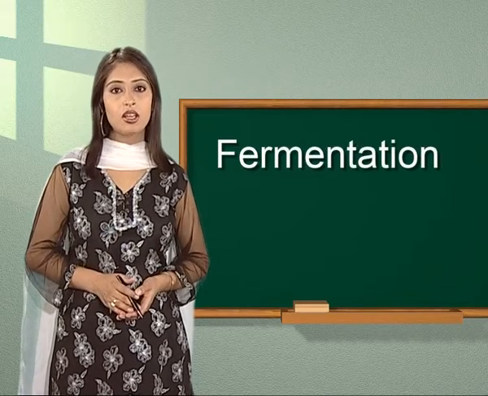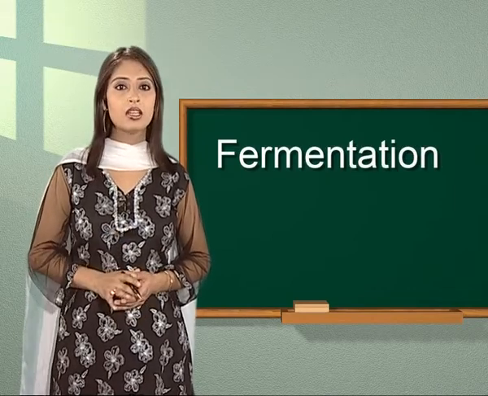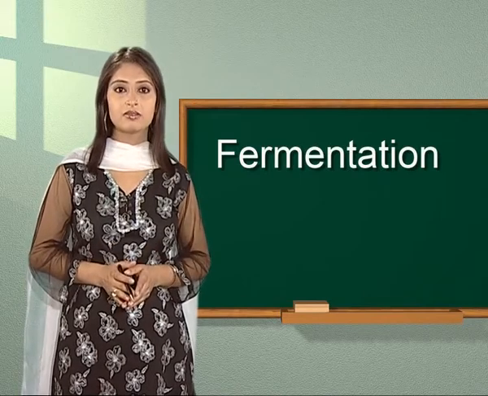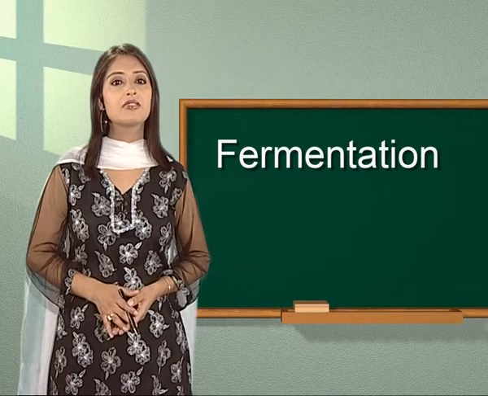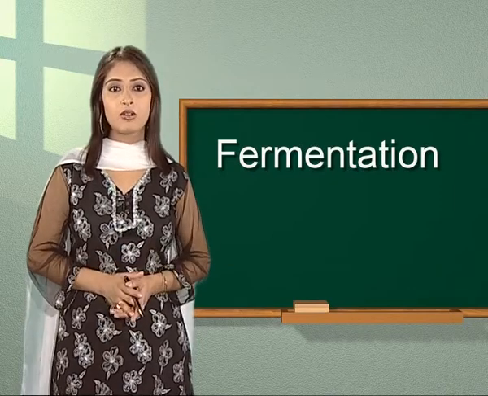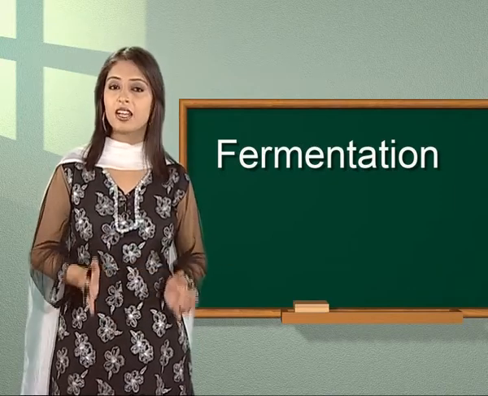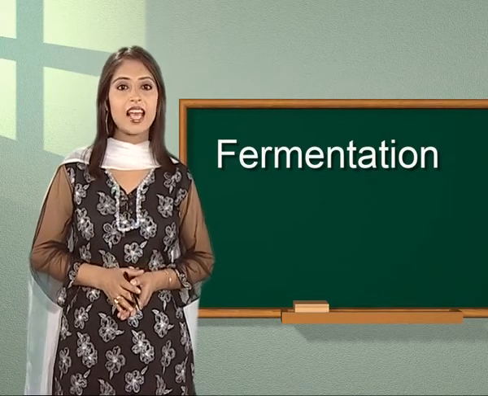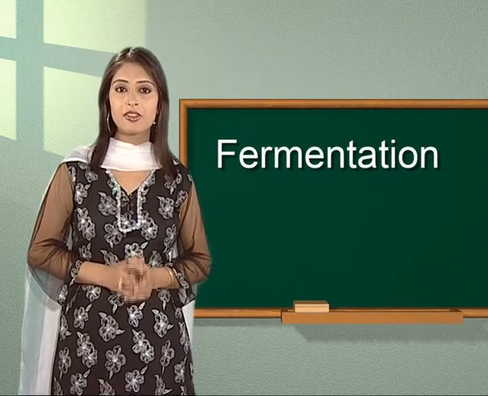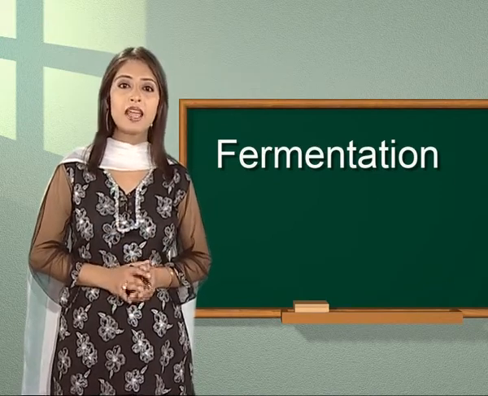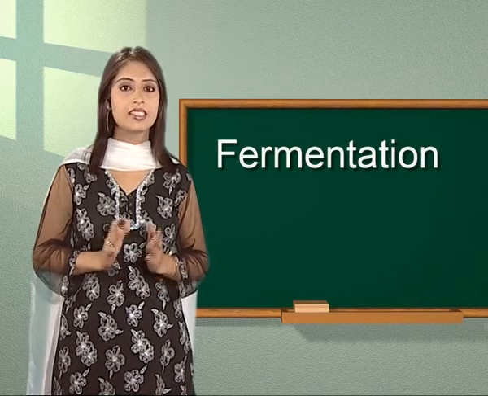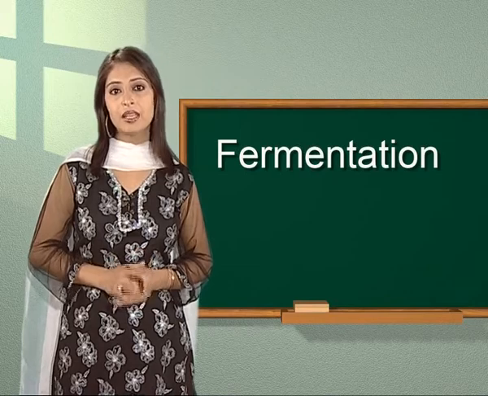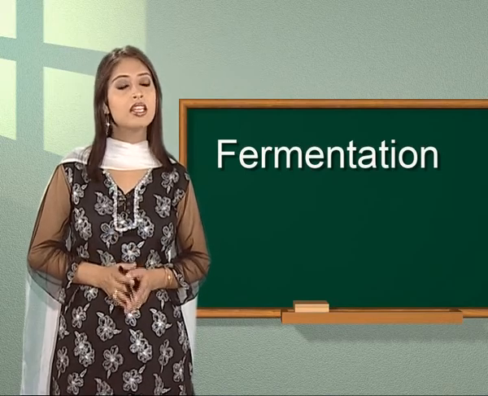Fermentation of alcohol, which produces ethanol, is a perfect example of anaerobic respiration. Fermentation is defined as the anaerobic breakdown of carbohydrates and other organic compounds into alcohol, organic acids, gases, etc. with the help of microorganisms or their enzymes. We saw that in alcoholic fermentation, ethyl alcohol is formed.